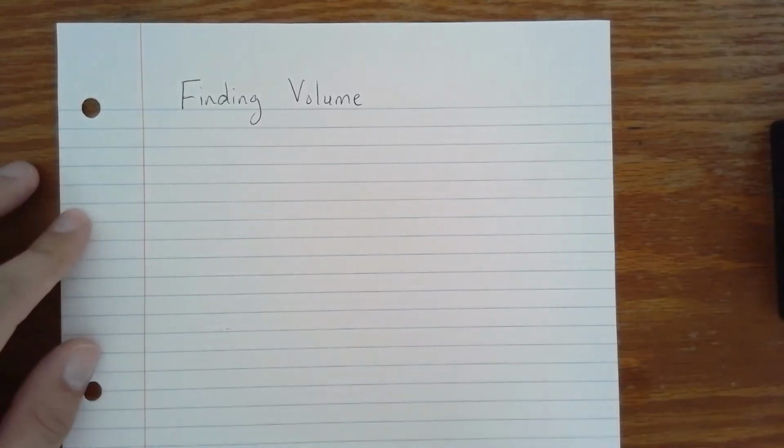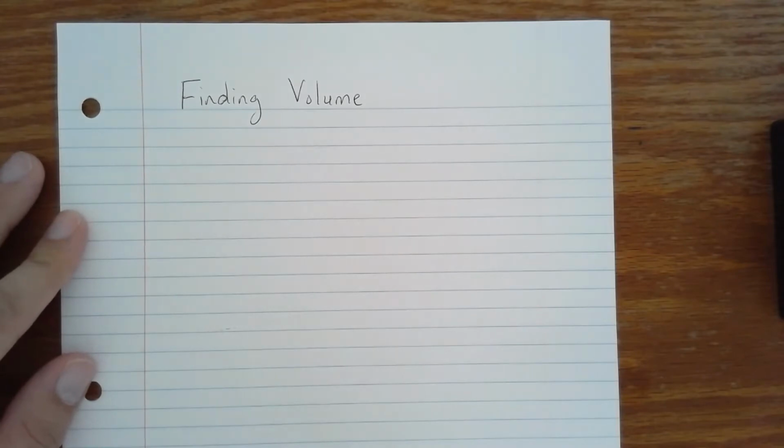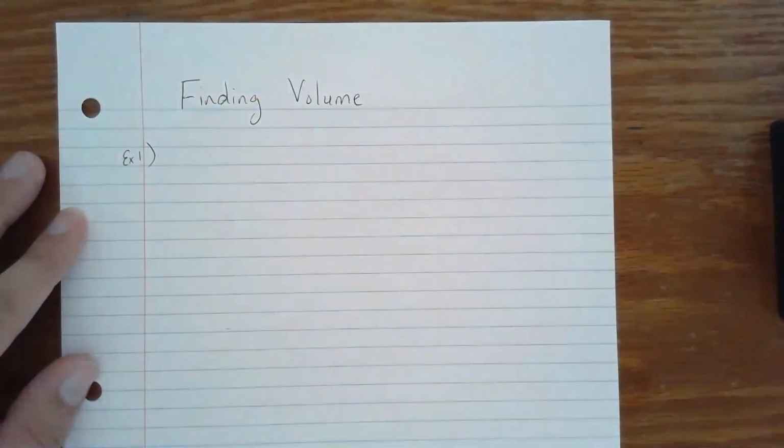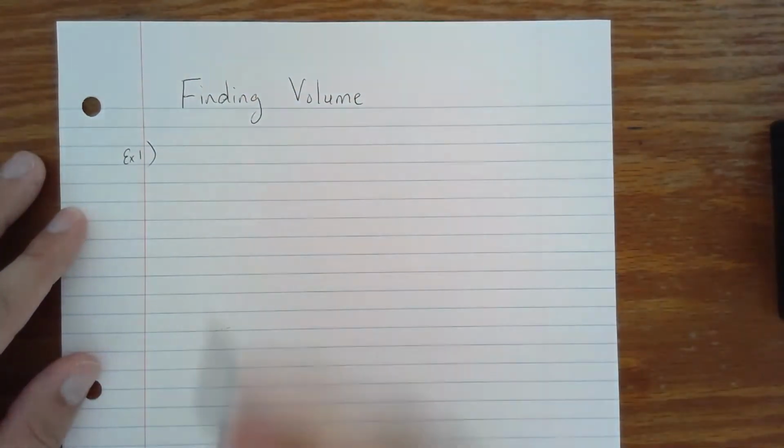In this video, we're going to look at a couple of basic problems just using our volume formulas to find the volume of some figures. So for our first one, we'll just call this our first example here. We'll say example 1. We're going to take a look at a cylinder.